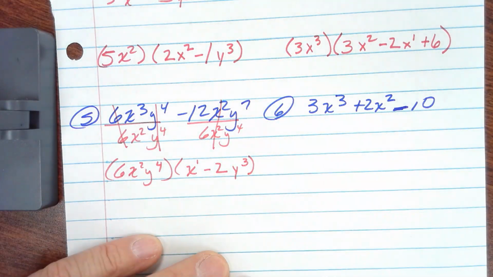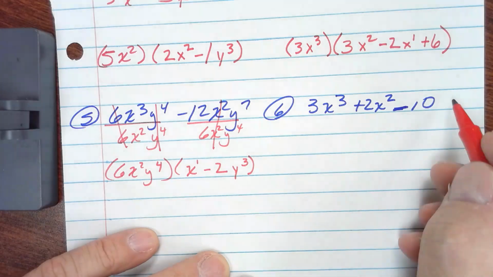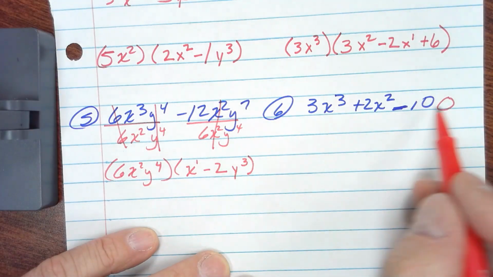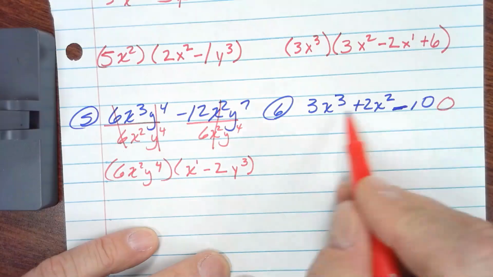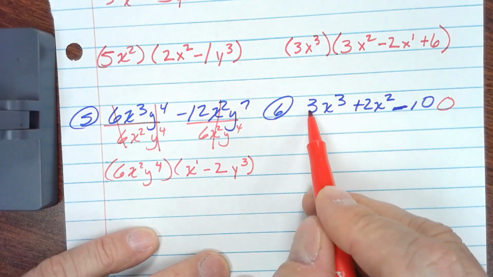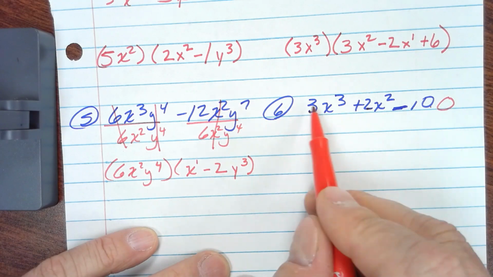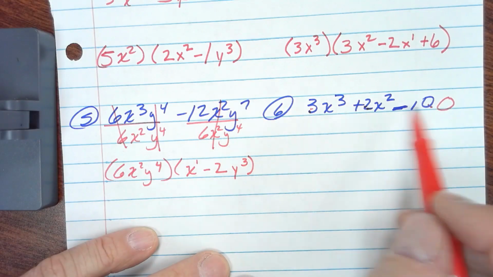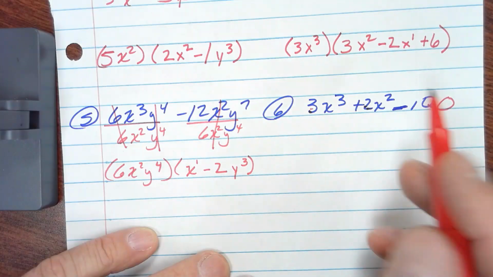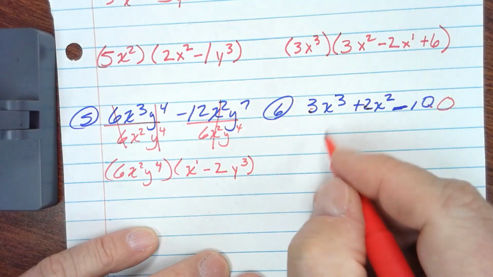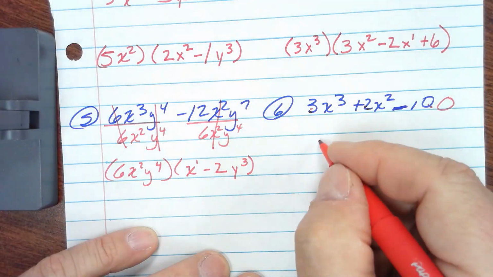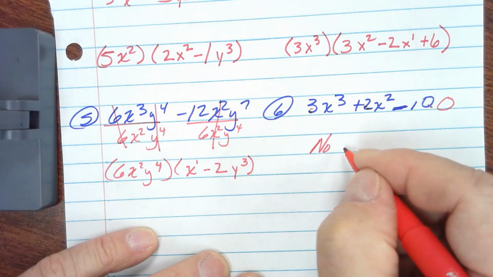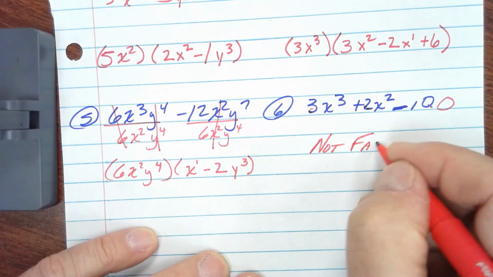Here is another example. 3x cubed plus 2x squared minus 10. There is no x value out here, so the x's are not in common. 3, 2, and 10. 3 does not go into 10. 2 does go into 10, but there are numerically no common factors. So this is not factorable.